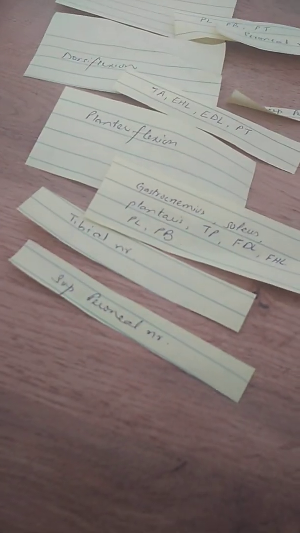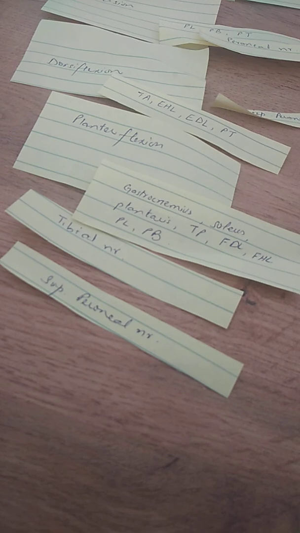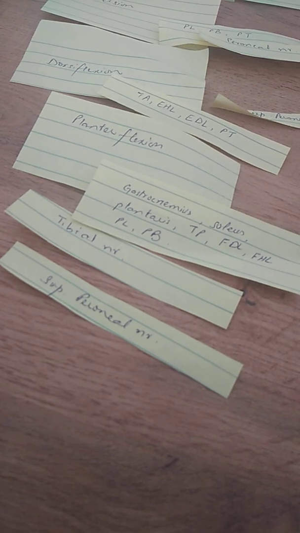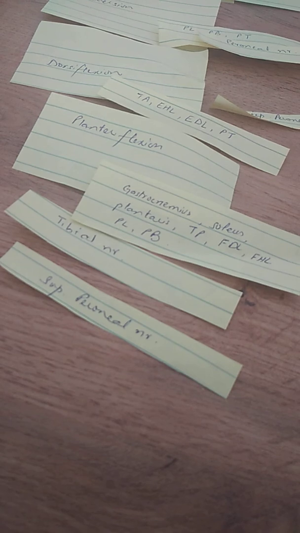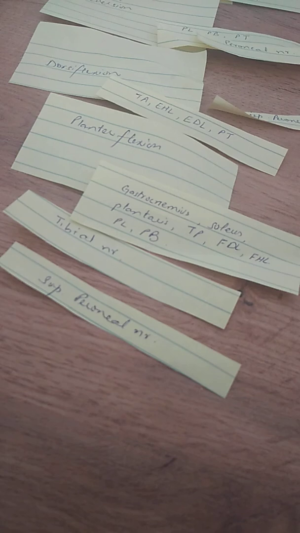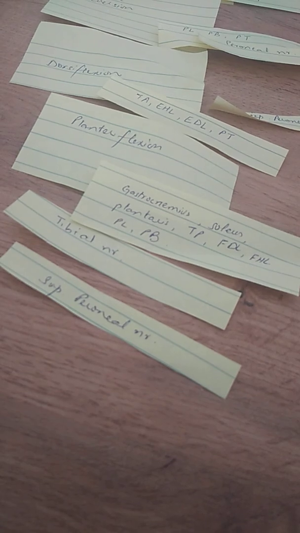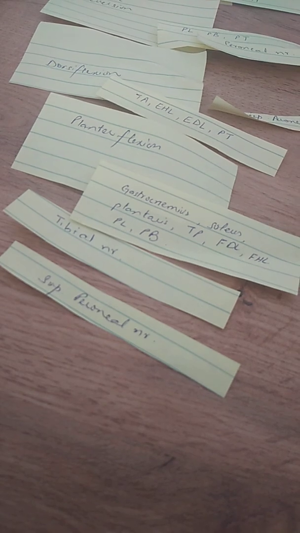Plantar flexion, muscles involved are gastrocnemius, soleus, plantaris, tibialis posterior, flexor hallucis longus, and we have peroneus longus and peroneus brevis also. So the peroneus longus and peroneus brevis are supplied by superficial peroneal nerve. The others are supplied by tibial nerve.